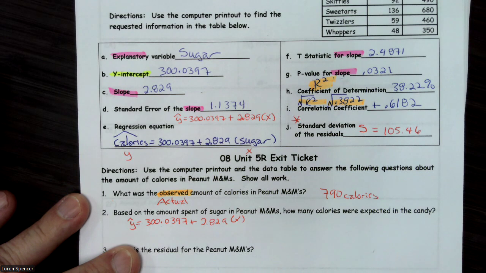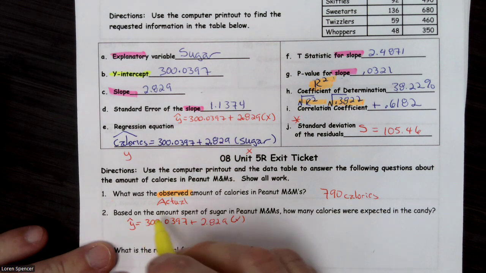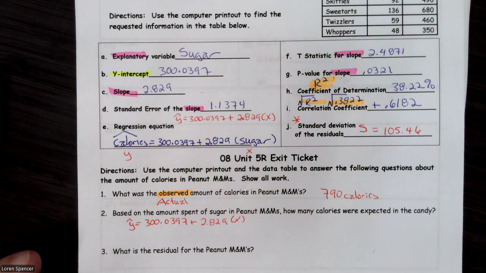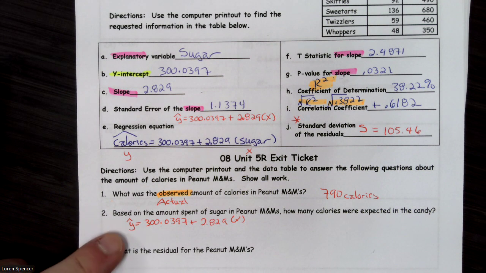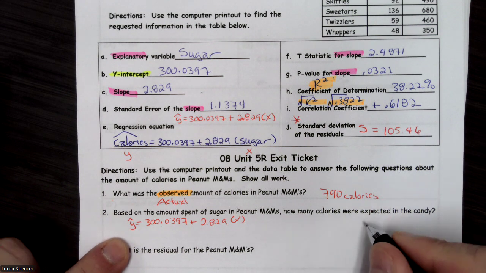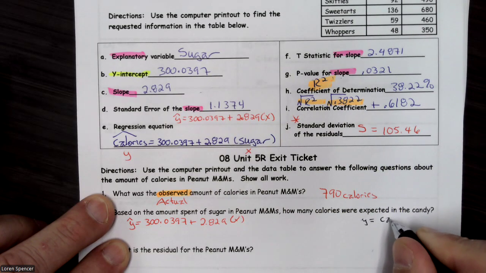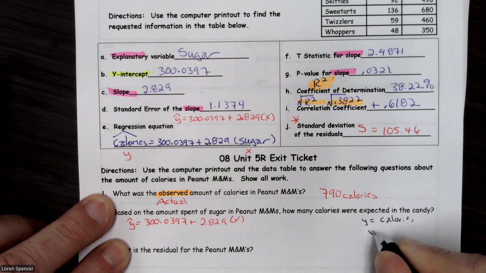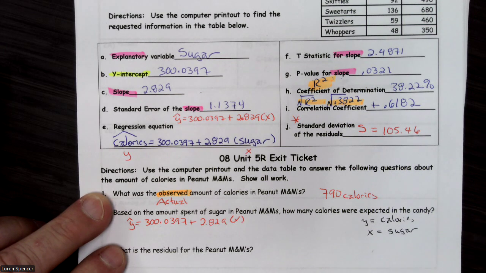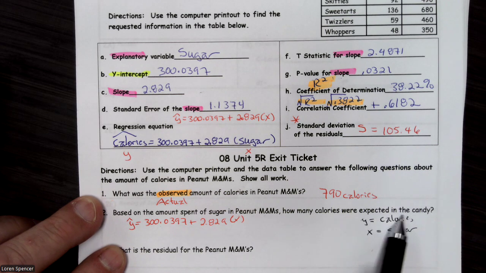Now don't forget, this right here is my y-intercept. This right here is my slope. And my y variable happens to be, and I'm going to make a note off to the side so we don't forget about it, my y variable is calories, and my x is sugar.